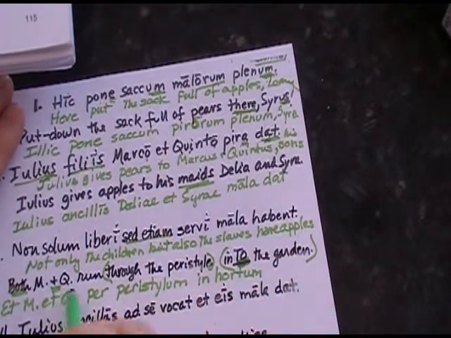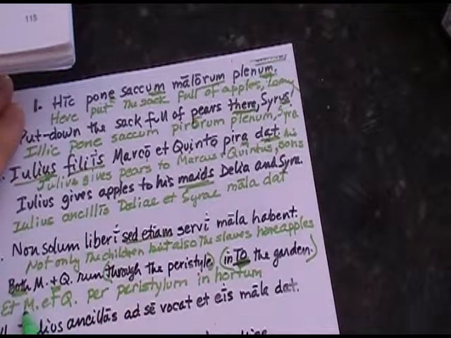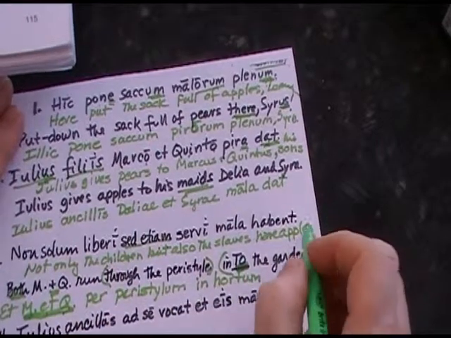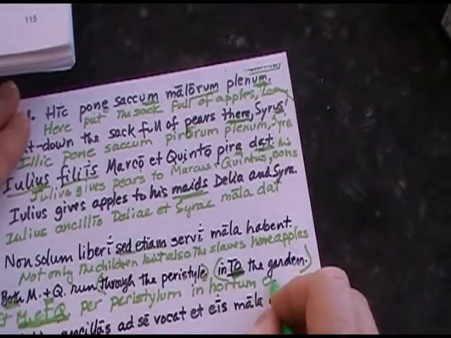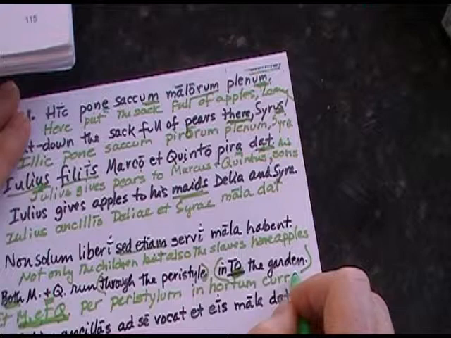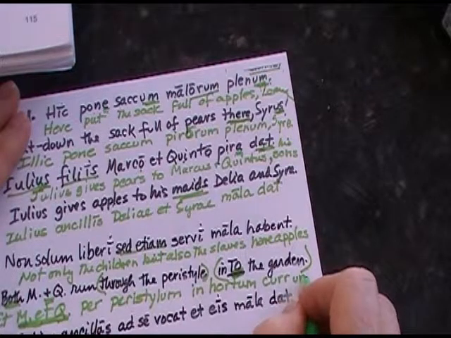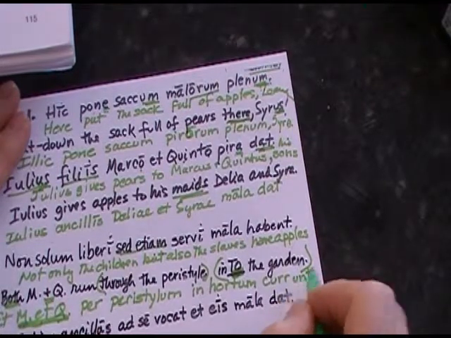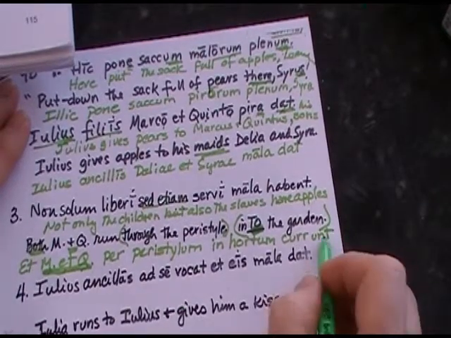And they're running. Now, we have 2 subjects. We have a plural subject, Marcus and Quintus, that are running, so we need to do currunt. Currunt. Because it's plural, the NT.